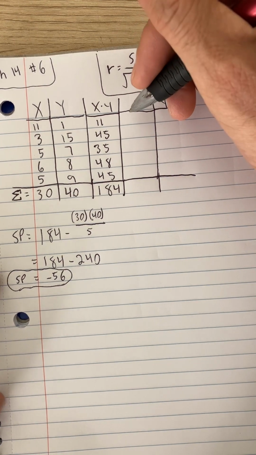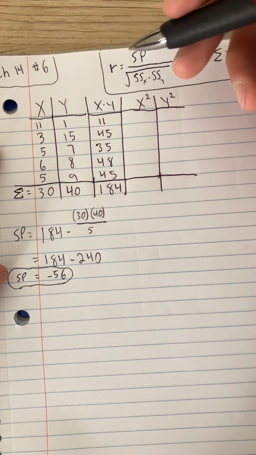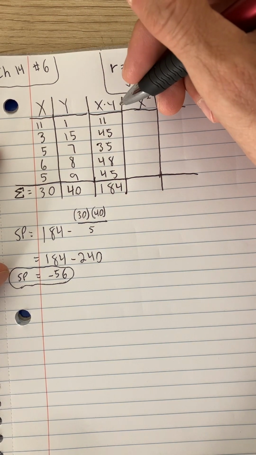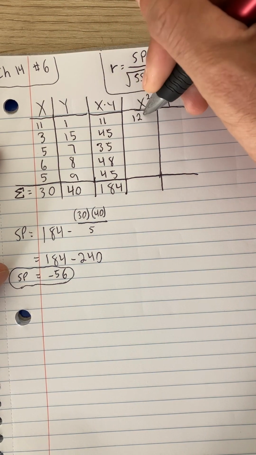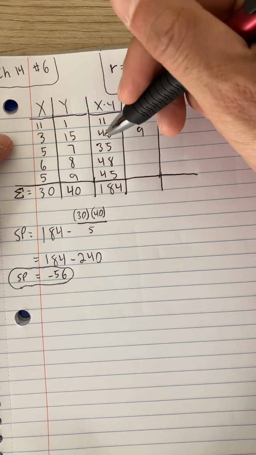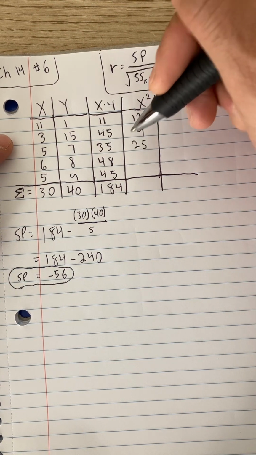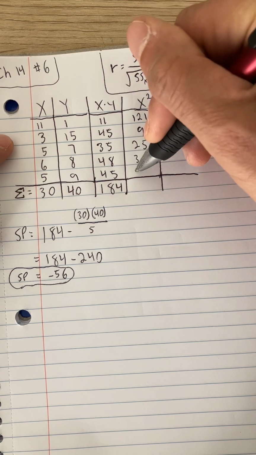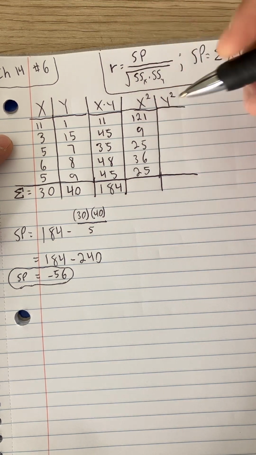So x squared, that's 11 squared is 121, and 3 squared, 9, 5 squared, 25, 6 squared, 36, and 25.